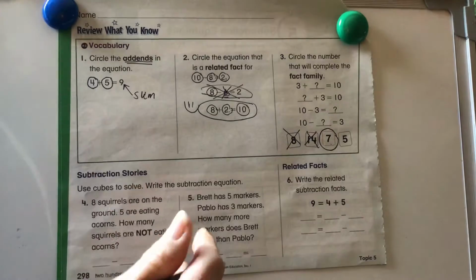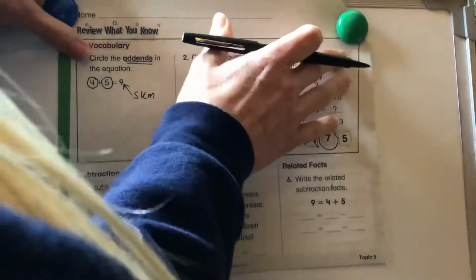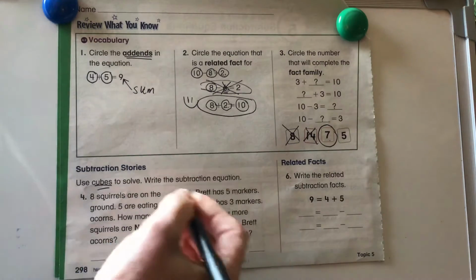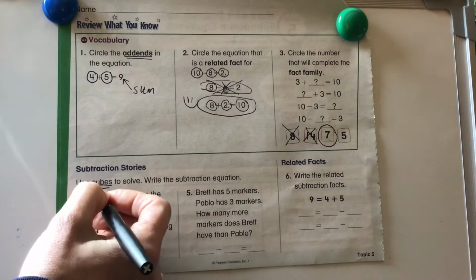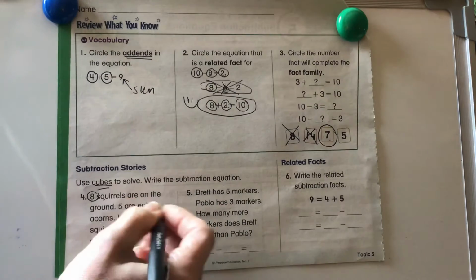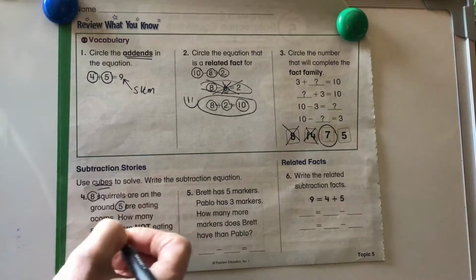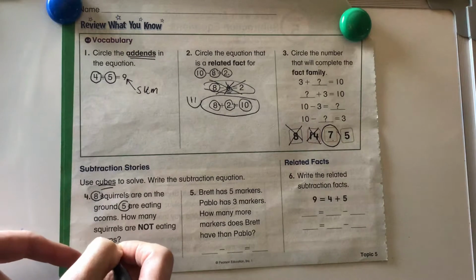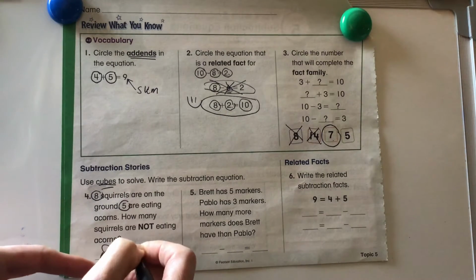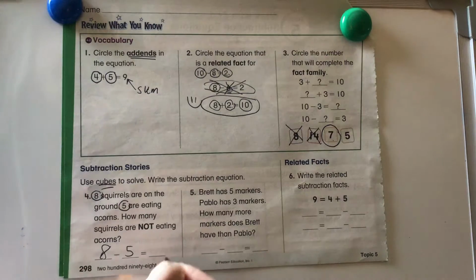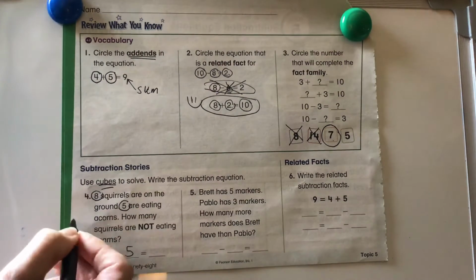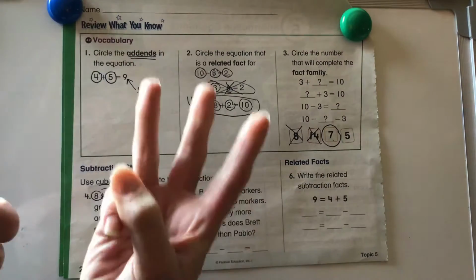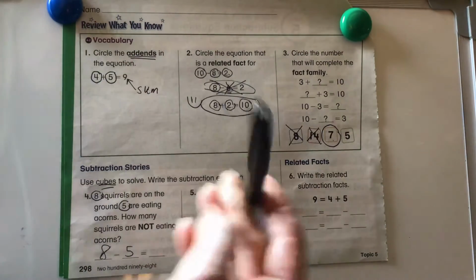Okay, our subtraction stories. These are always fun. I enjoy doing these. We can use cubes to solve, or you can draw pictures. 8 squirrels are sitting on the ground. 5 are eating acorns. How many squirrels are not eating acorns? We know 8 squirrels is our total, minus 5 that are eating acorns gives us the leftover. So 8 minus 5, you can draw 8 dots and subtract 5. You can put up 8 fingers and subtract 5. Your answer is going to be 3.